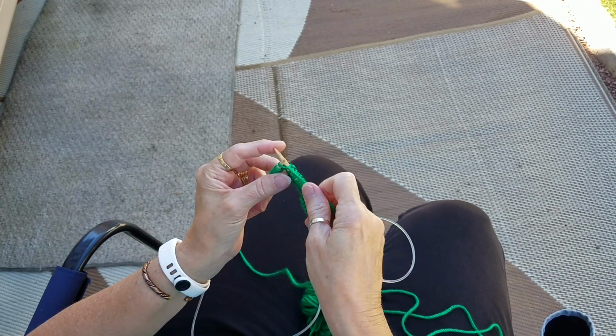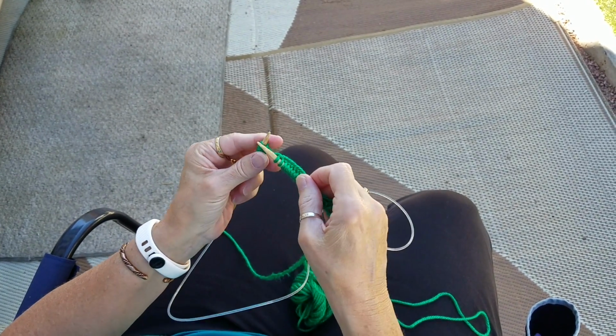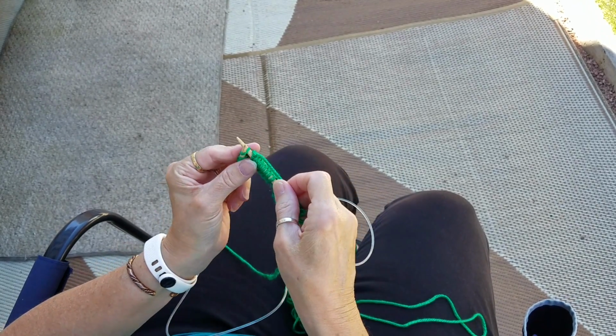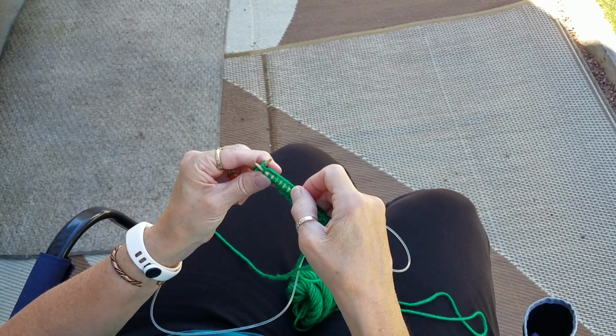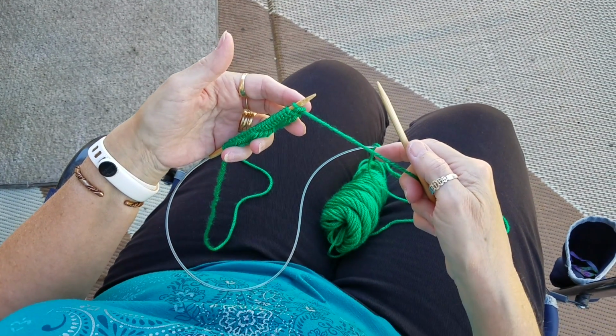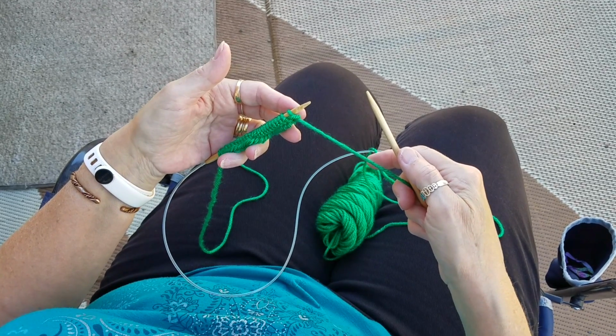The 2 most used stitches in knitting are the knit stitch and the purl stitch, and I will show you the purl stitch in a moment. Whenever you start a new row, your stitches should all be in your left hand and off your left needle.